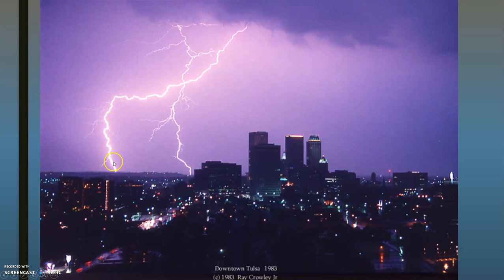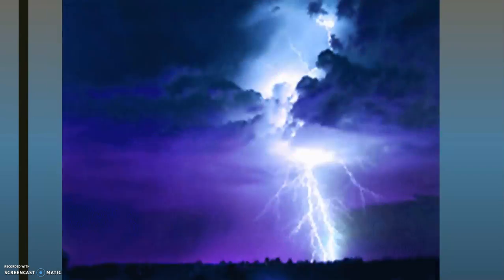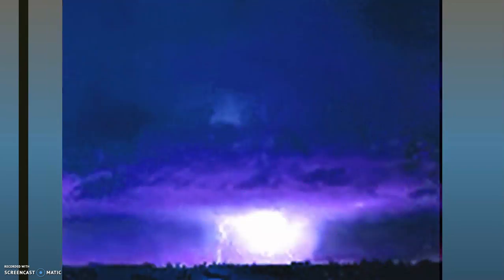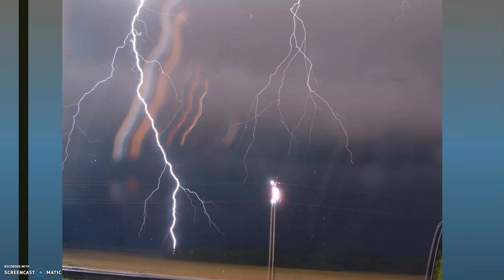Now, thunder is just when you heat up the air, because remember, it's 20,000 degrees Celsius. You heated that air from being fairly cool to 20,000 degrees, and that's going to expand that air really rapidly, and that's going to create that thunder, that shock wave.